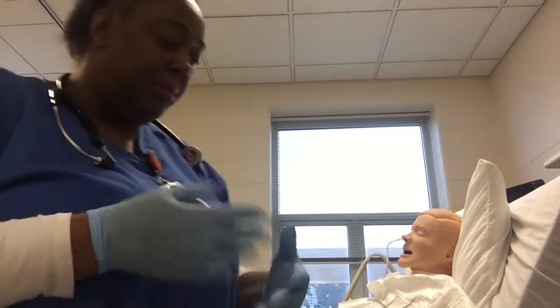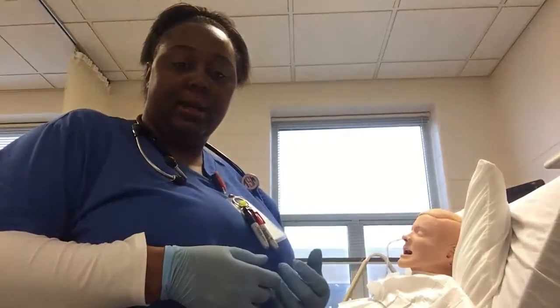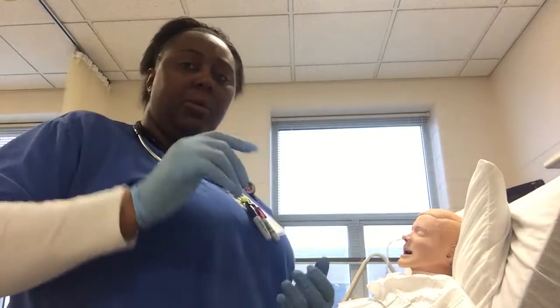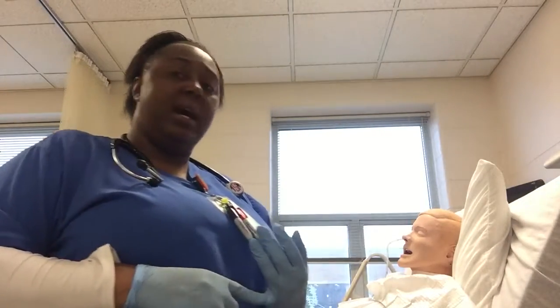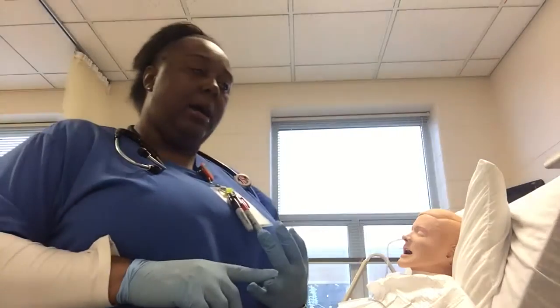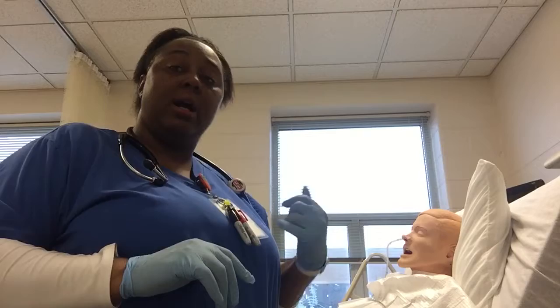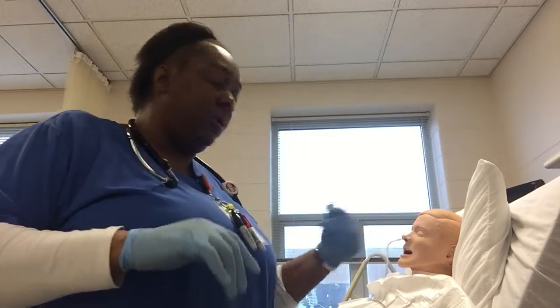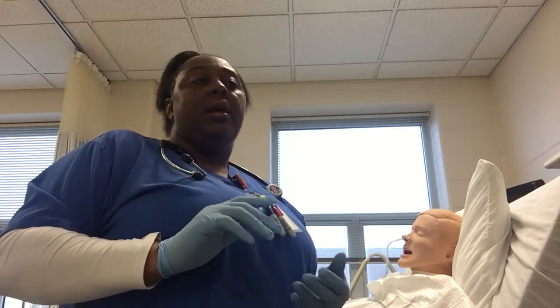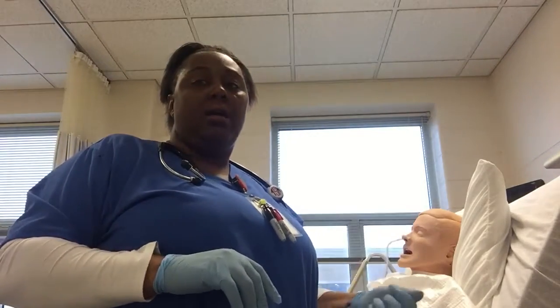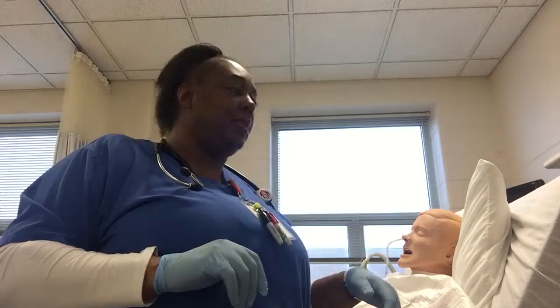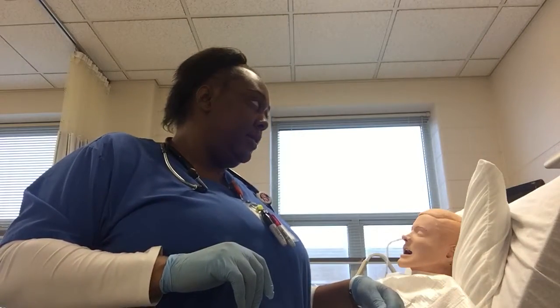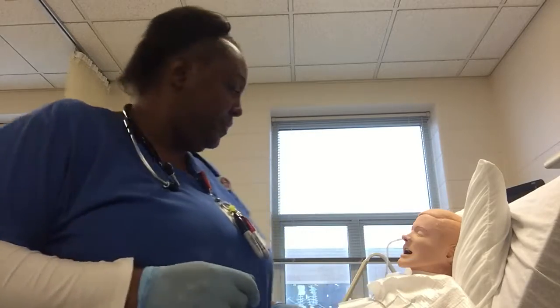I will clean up all of my supplies and then I will document the time that I placed it, the length of the tubing itself, as far as how far it's down, and then I will lower the patient down to proper body mechanics, give them their call light, make sure side rails are up, and that will end the insertion of the NG tube.